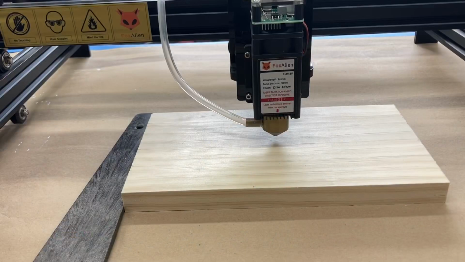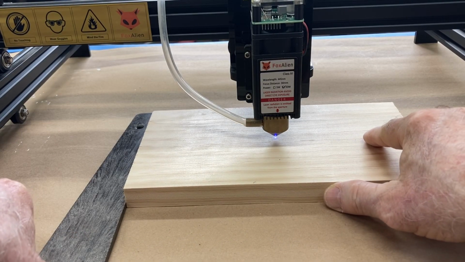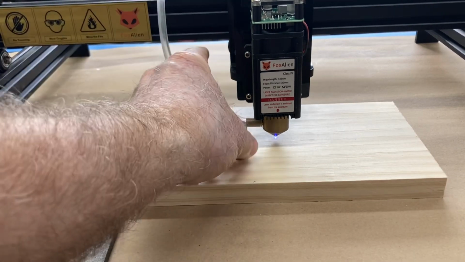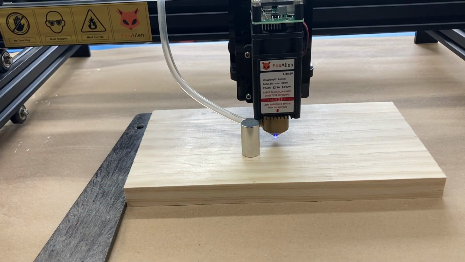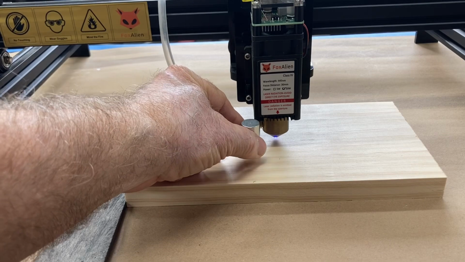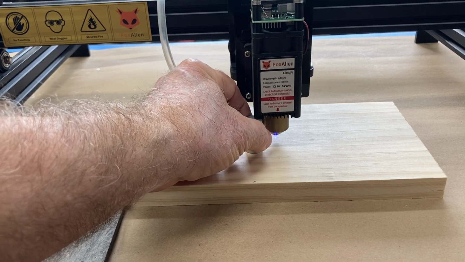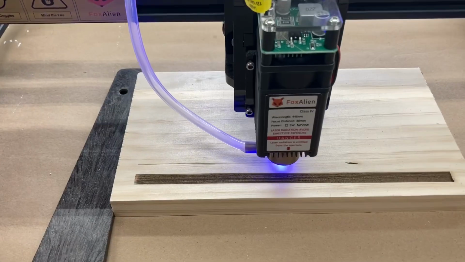Now I'm going to go ahead and use the Fox Alien laser today to do the engraving. Over the past couple of weeks, I've made a lot of changes to the different Kerbal settings, and I actually made a mistake, and I've got to go back and figure out exactly what I changed. So rather than hunt that down today, I'm going to use the Fox Alien to engrave this.